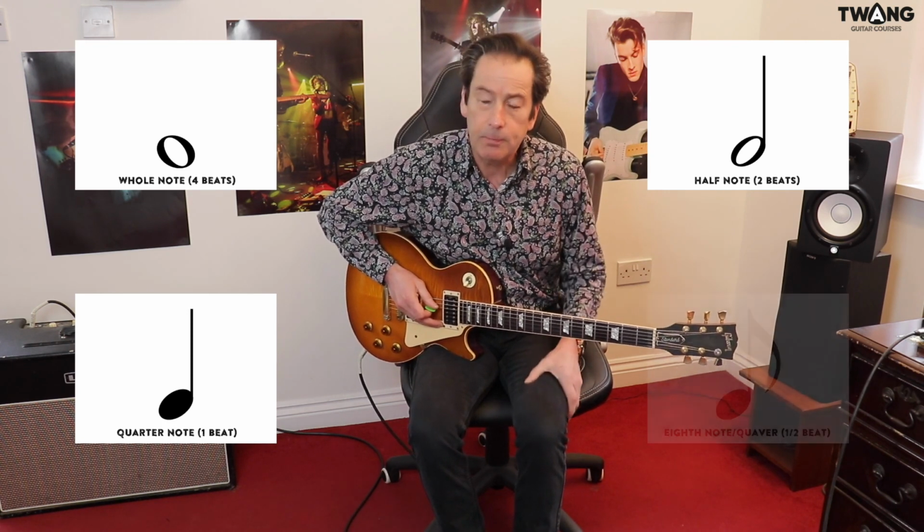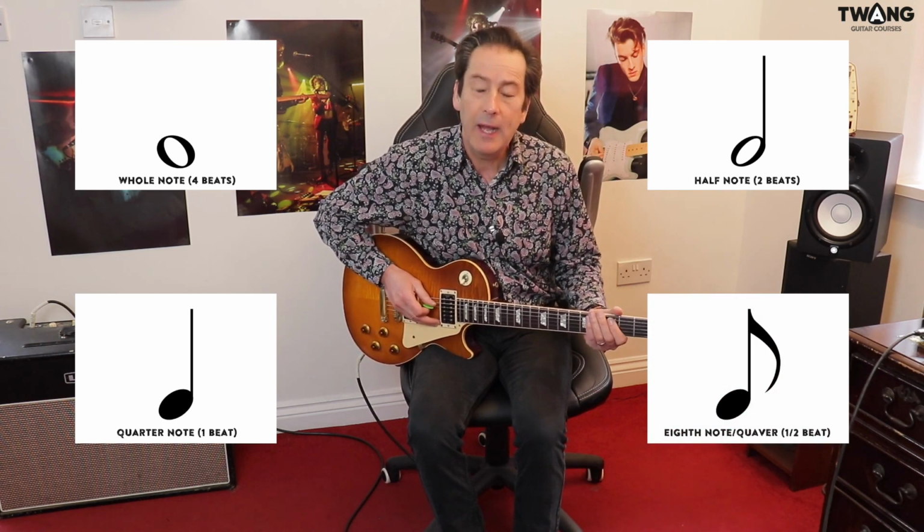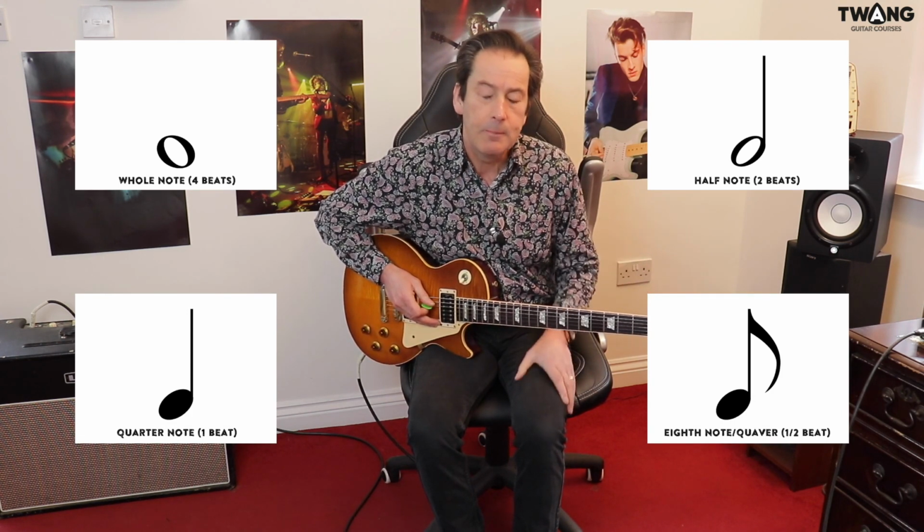And then we've got smaller note values than that. From those we have 1/8 notes, also known as quavers. 1/8 notes are worth half a beat each. So this is when we count in half beats: 1 and 2 and 3 and 4. And then the note values keep getting smaller in denominations. We have 16th notes and so on and so forth, which get quicker and quicker.